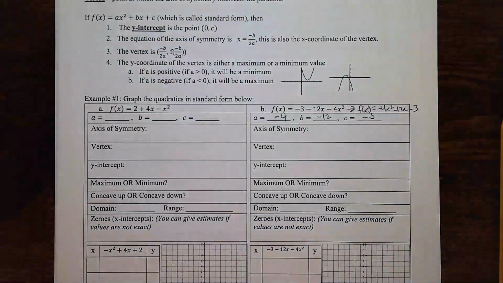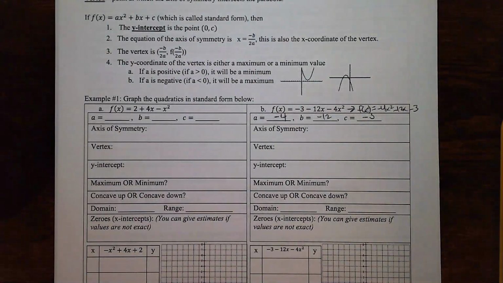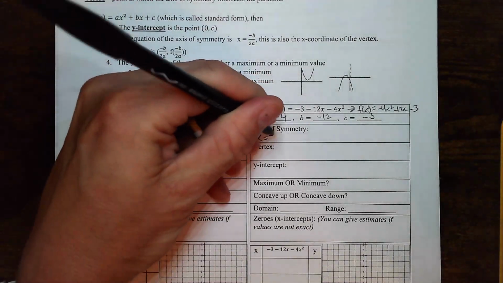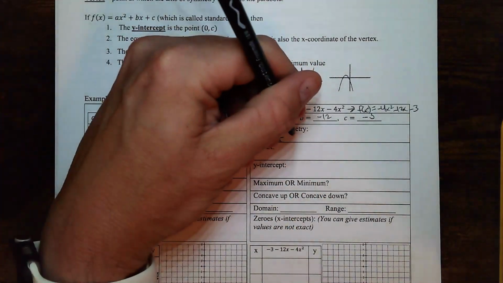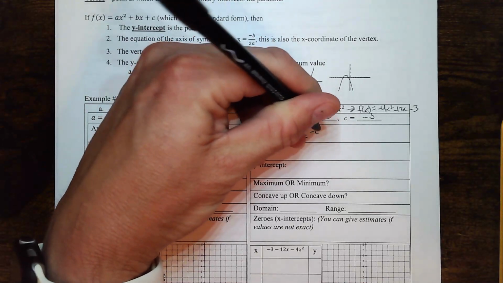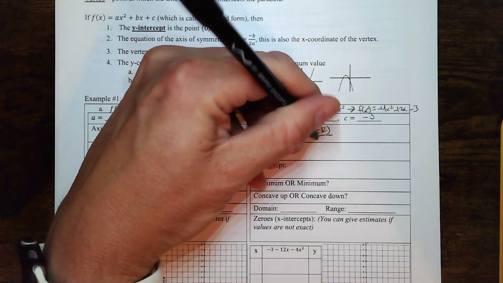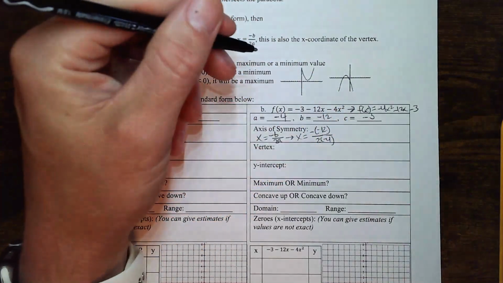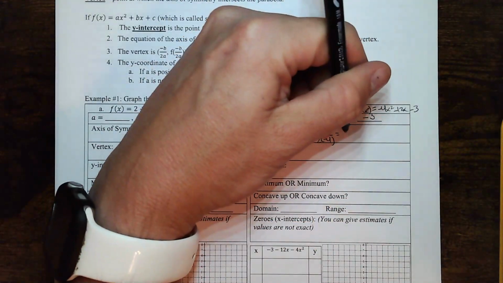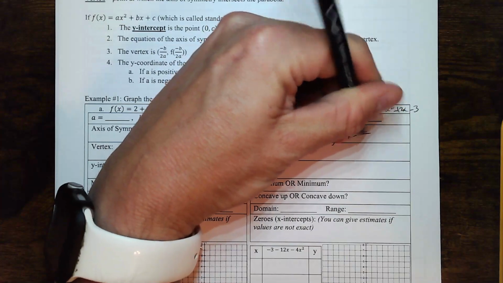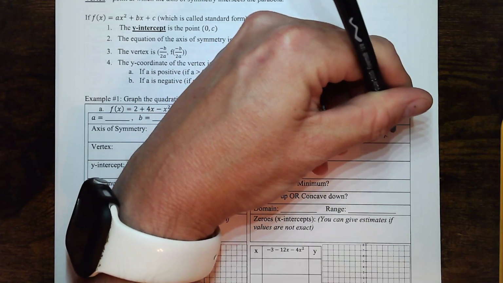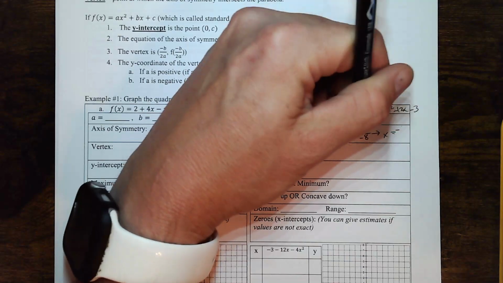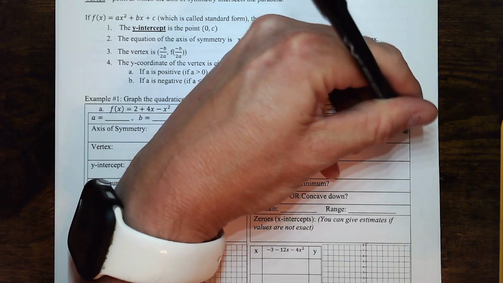Okay? Now, next, I'm going to find the axis of symmetry. So how do I find the axis of symmetry? It's pretty simple. There's a formula. It's x equals negative b divided by 2a. So I'm going to plug those values in. Negative times negative 12 divided by 2a. You've got to be careful with all these negatives. Negative times negative 12 is positive 12, divided by 2 times negative 4, which is negative 8. So x is equal to negative, divide each of those by 4, negative 3 halves. Okay, so there's my axis of symmetry.